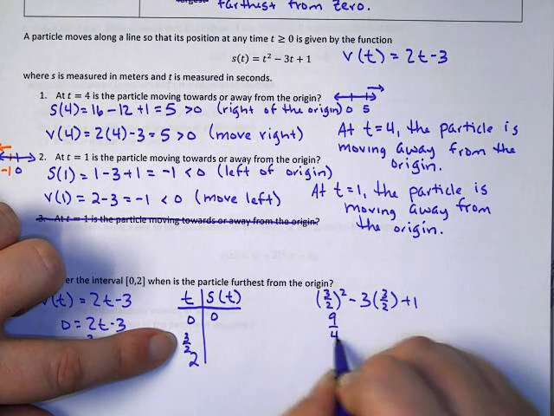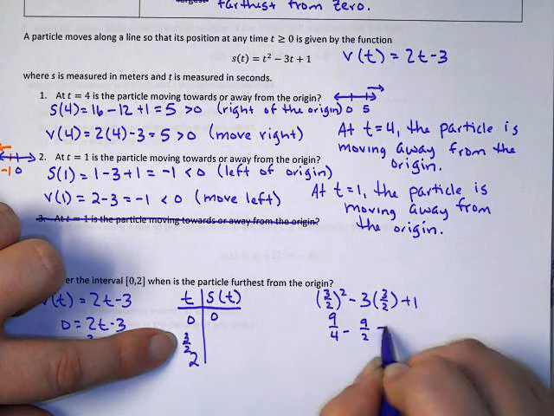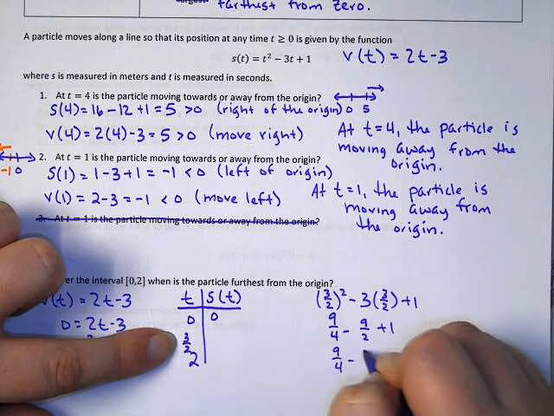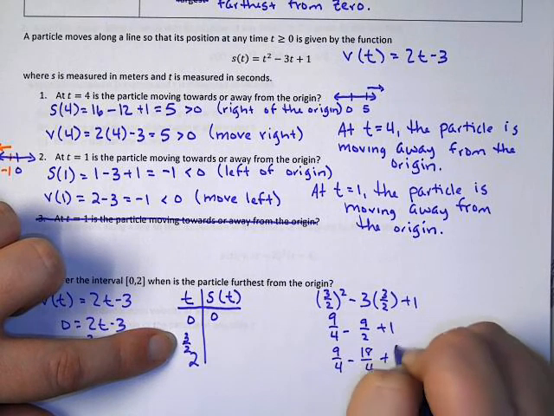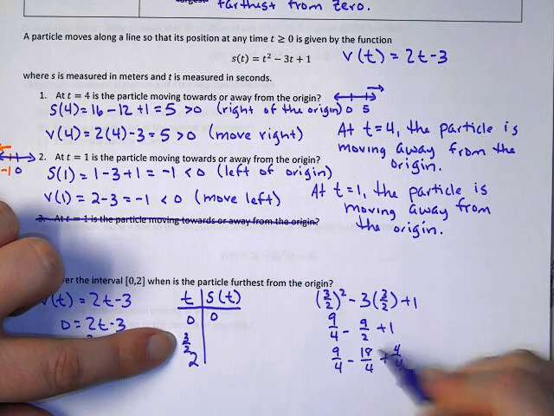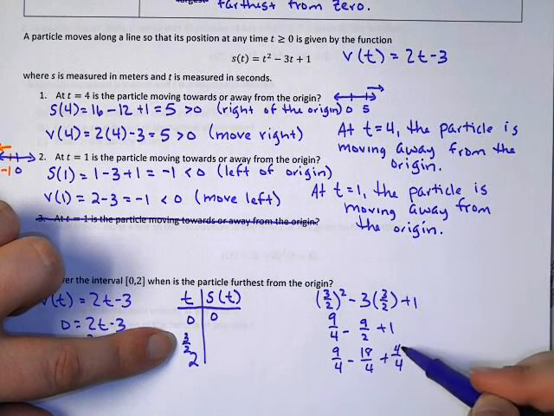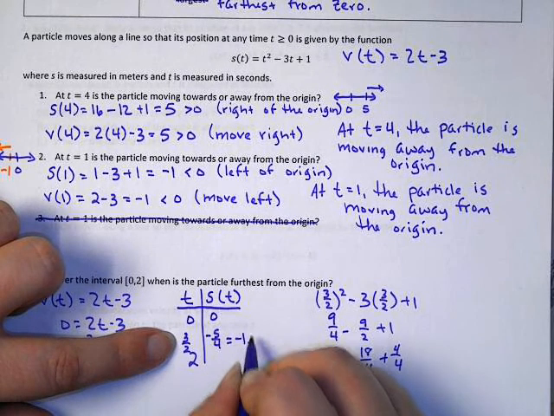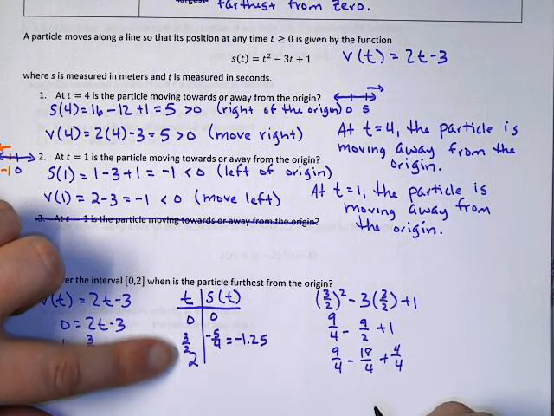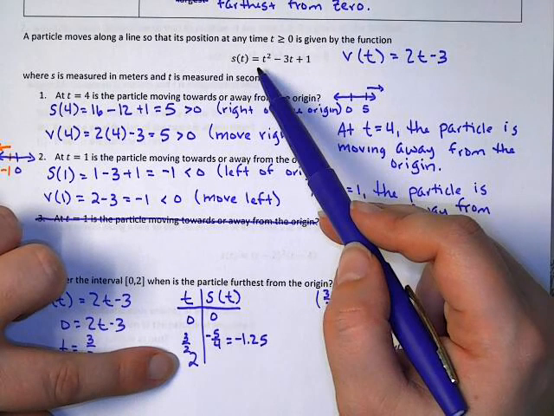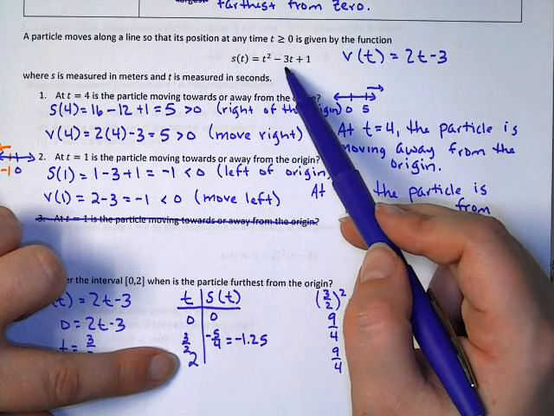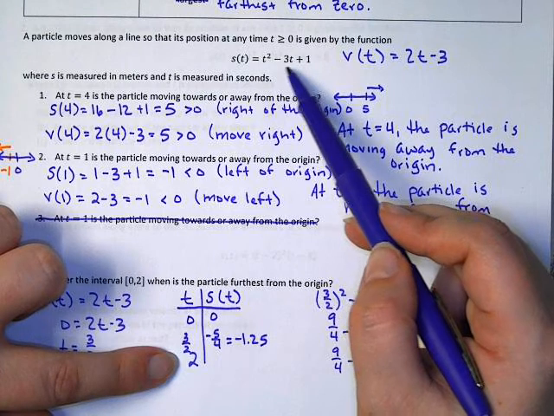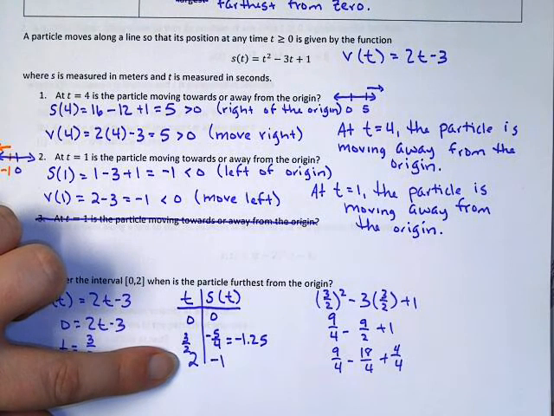So 9/4 minus 9/2 plus 1. If we get a common denominator, 9/4 minus 18/4 plus 4/4. So 9 minus 18 is negative 9, plus 4 is negative 5. So we'd have negative 5 over 4, which we know is negative 1.25. And then if we plug 2 into our position function, we'd have 4 minus 6, which is negative 2. And then plus 1, that would give us a negative 1.